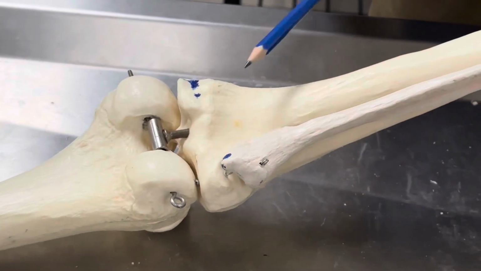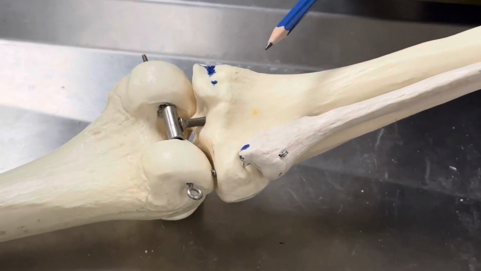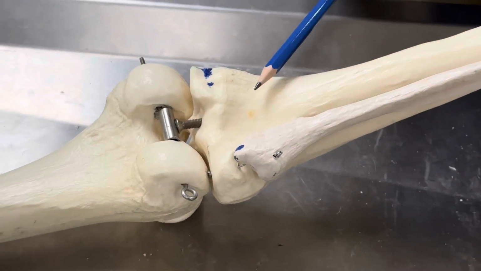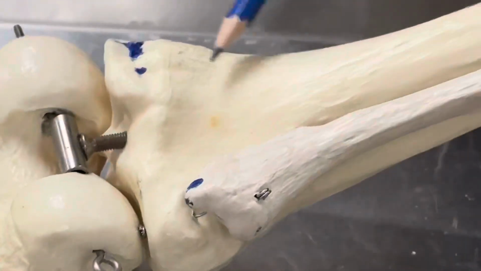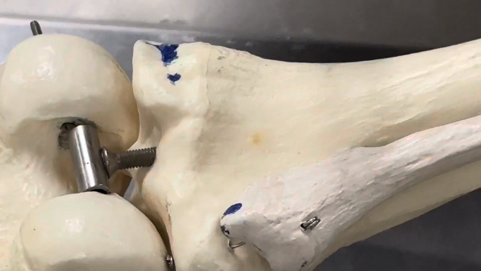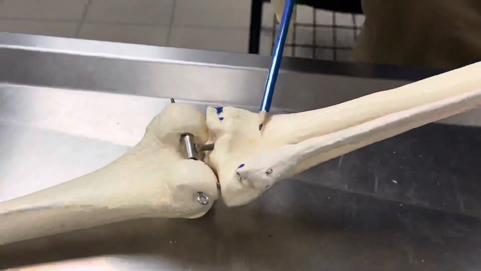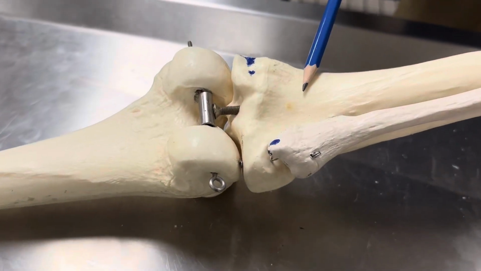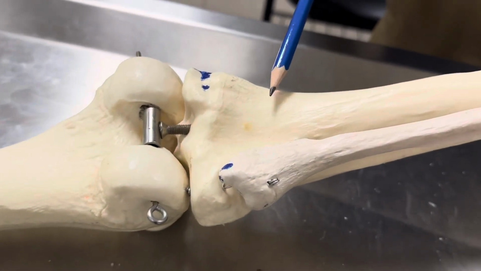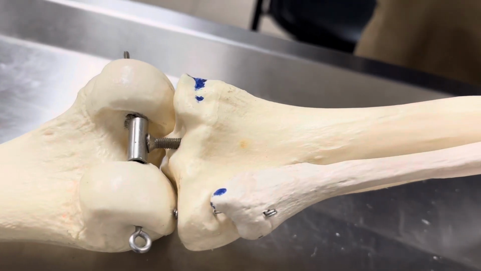But if you're asked which muscle is attached here, this is the popliteus, and it's also forming the floor of the popliteal fossa that we are going to see. This is the popliteal surface of the tibia, and it gives attachment to the popliteus muscle. Again, I'm repeating that popliteus is a very important muscle. Okay.